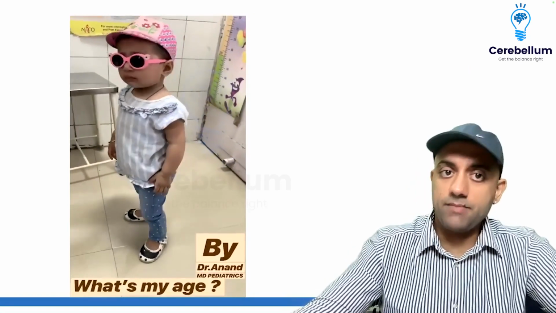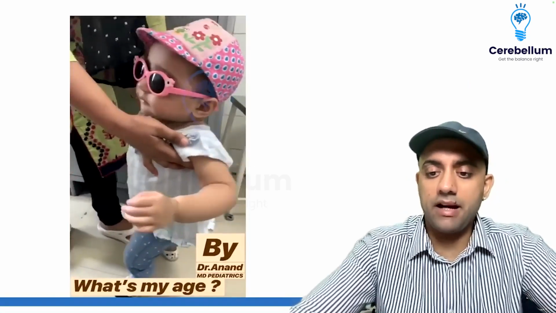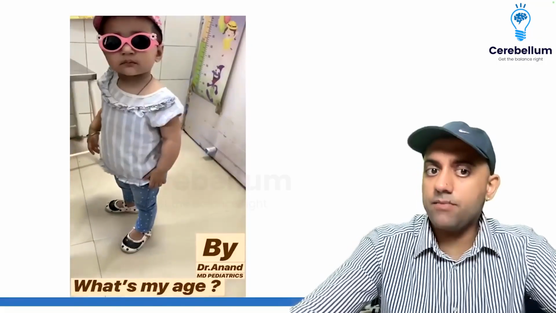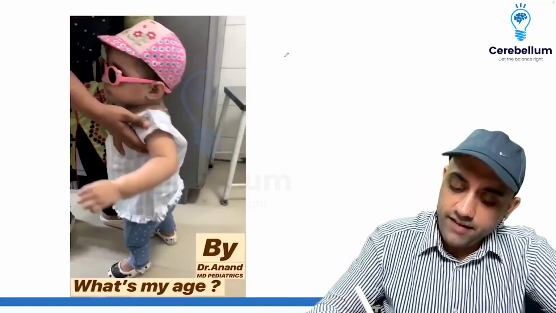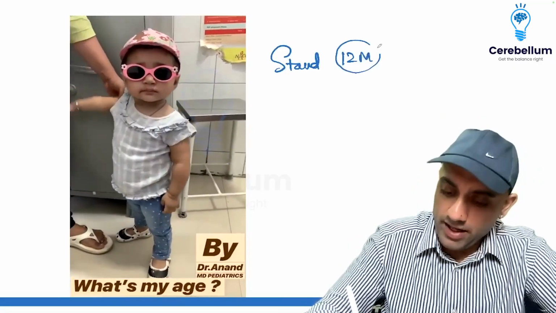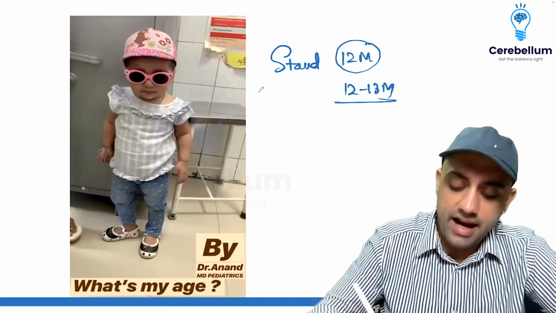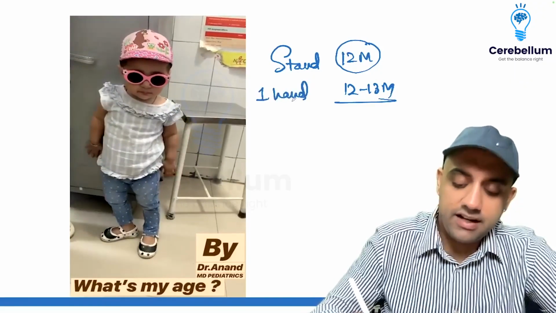Next question. This baby is standing, or what is the milestone? What is the age of this baby? If I ask you this simple question, can this baby stand and walk? Yes. So when can a baby independently stand? A baby can independently stand by 12 months, meaning 1 year. At 12 to 13 months, he will walk with one hand held.